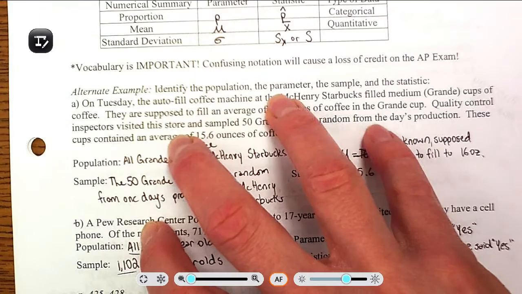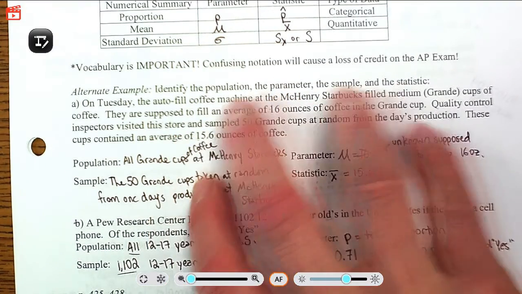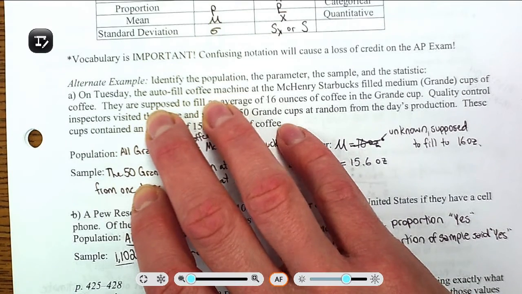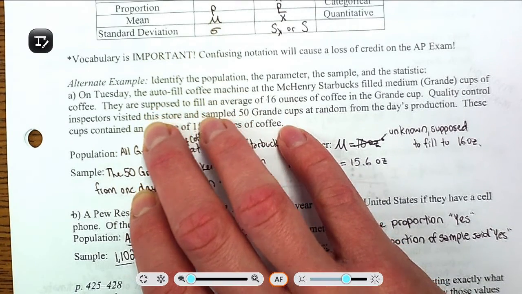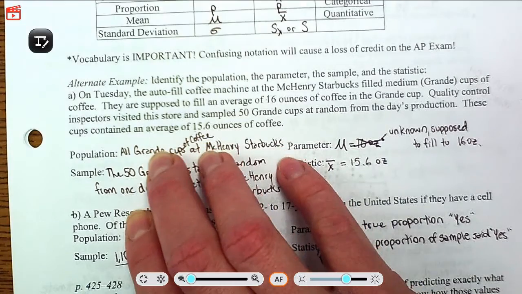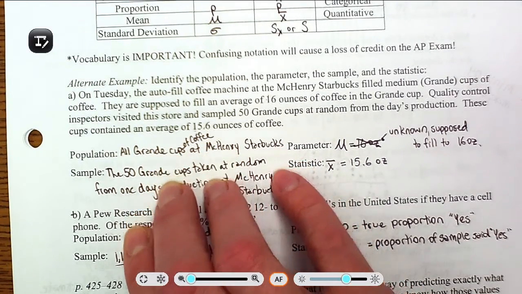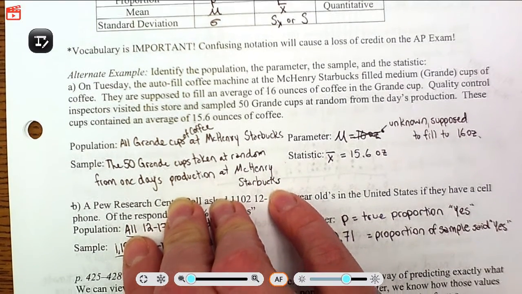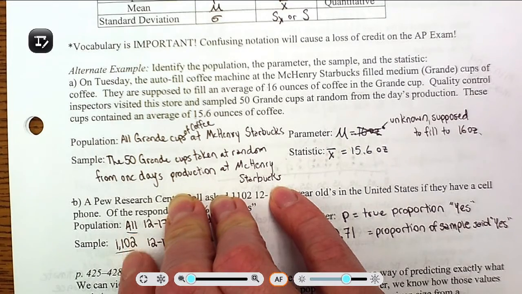Identify the population, the parameter, the sample, and the statistic. On Tuesday, the autofill coffee machine at the McHenry Starbucks filled medium, grande cups of coffee. They are supposed to fill an average of 16 ounces of coffee in the grande cup. Quality control inspectors visited the store and sampled 50 grande cups at random from the day's production. Those cups contained an average of 15.6 ounces of coffee.